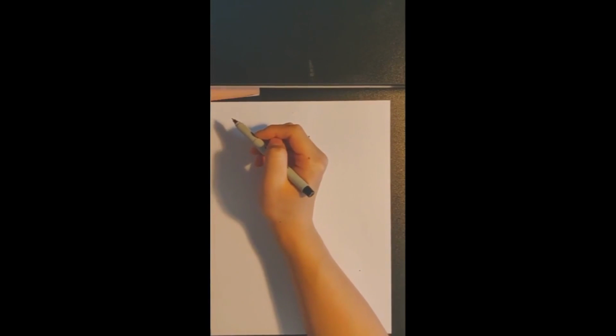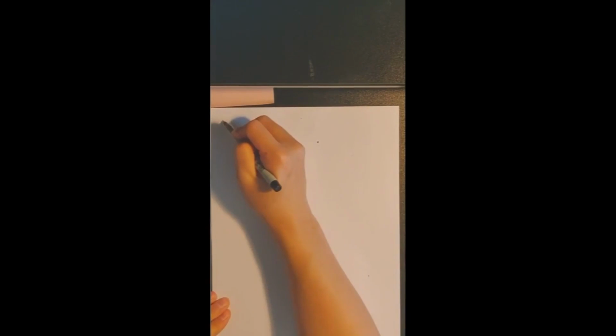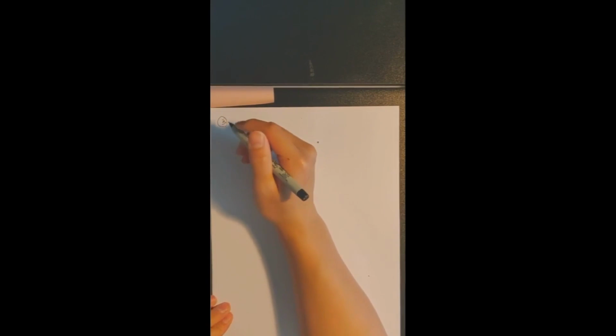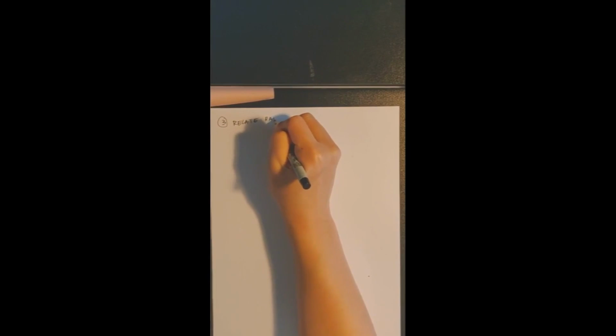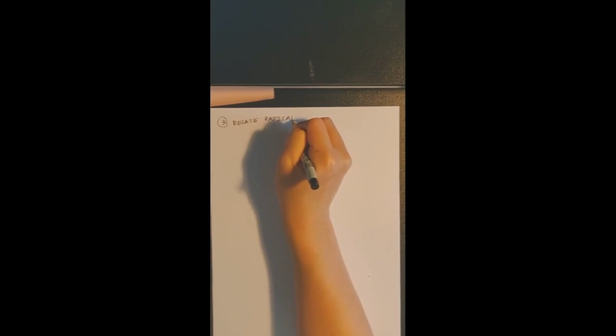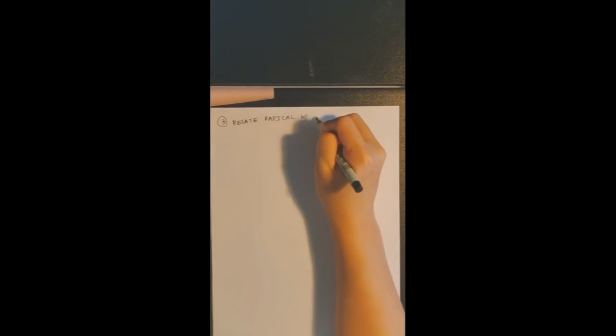So the third step for trig subbing is to relate the radical with the constant.